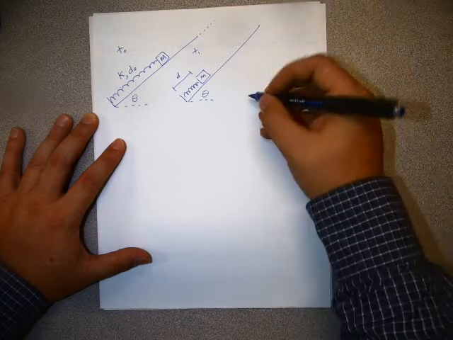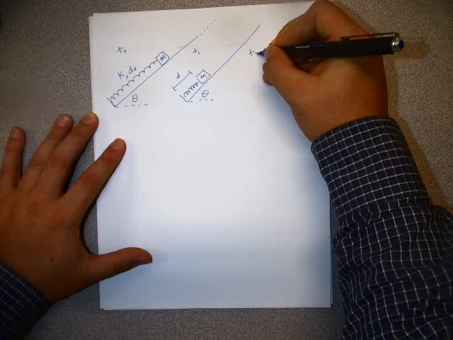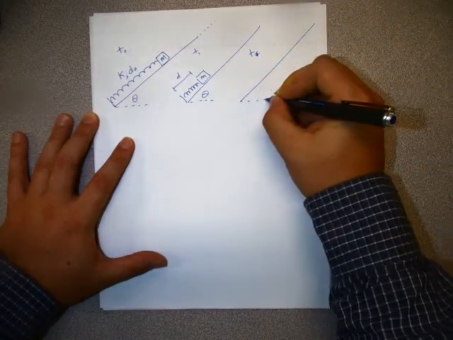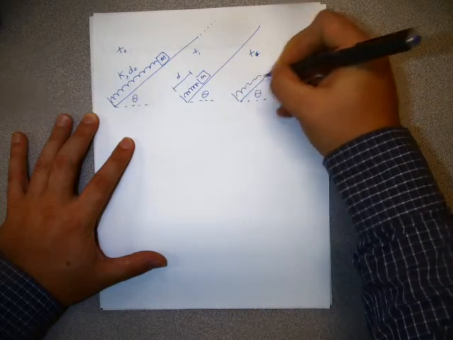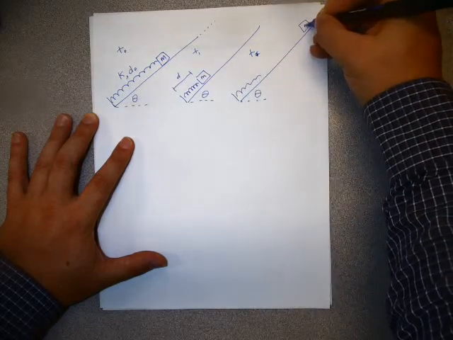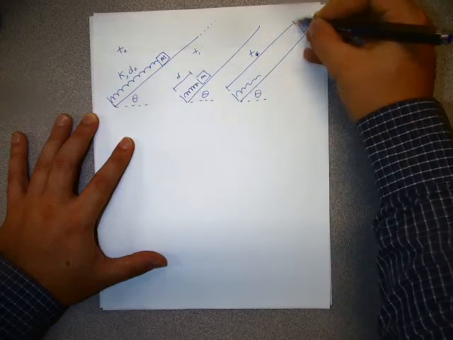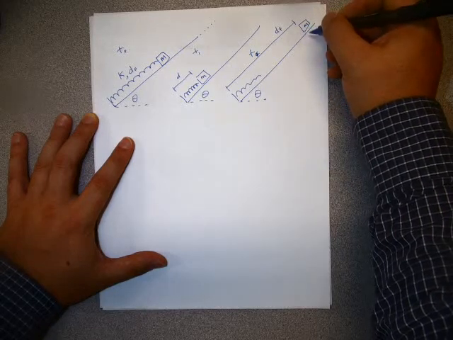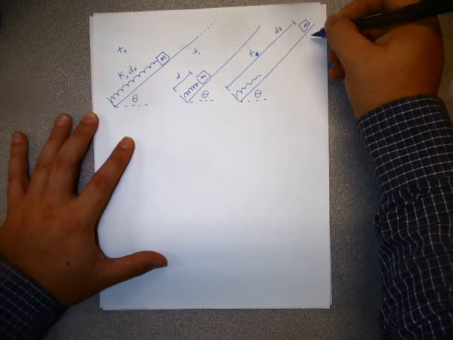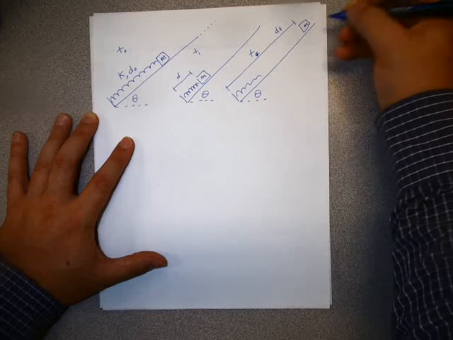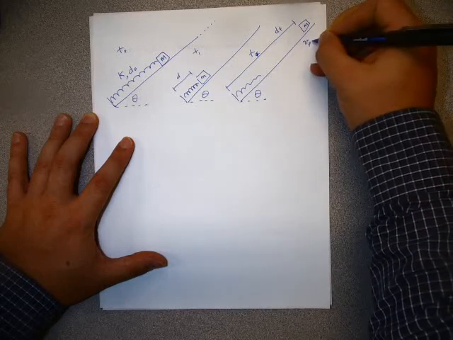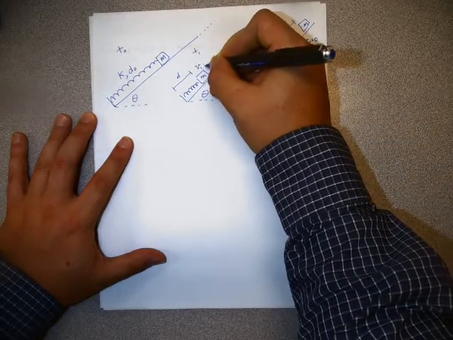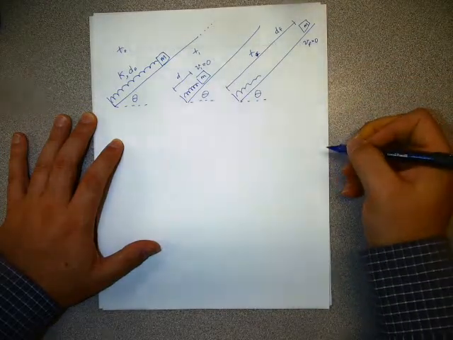Sound like a plan? So maybe at t final, the spring is back here and relaxed. It's not doing anything anymore. The block has gone all the way to some d final. And if it's the final height, then what can we say about the block? Velocity is 0. So this v final is equal to 0. Okay. And also, at this moment, I think it's important to say we're going to release the block from rest. So v1 is equal to 0.